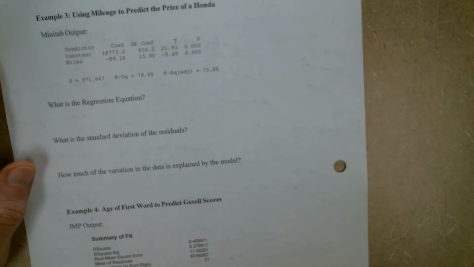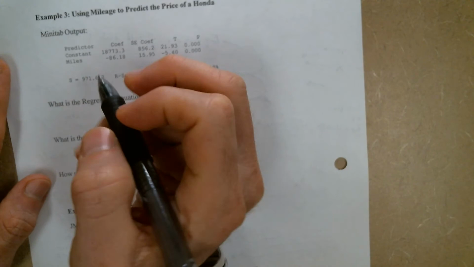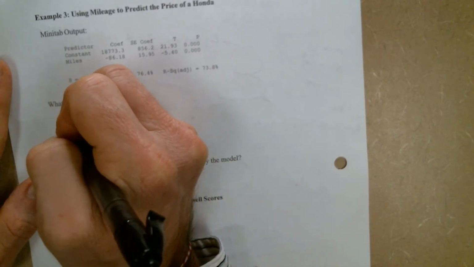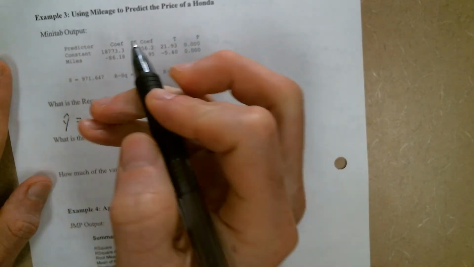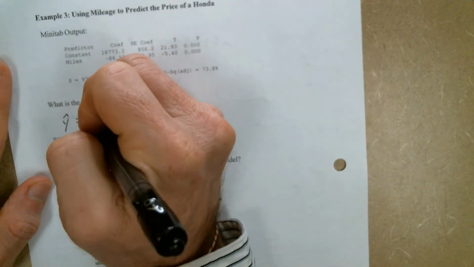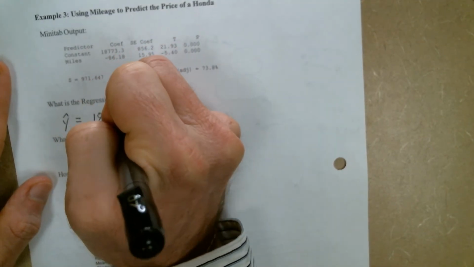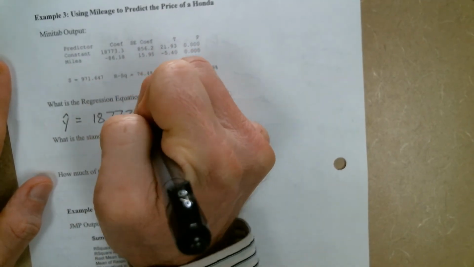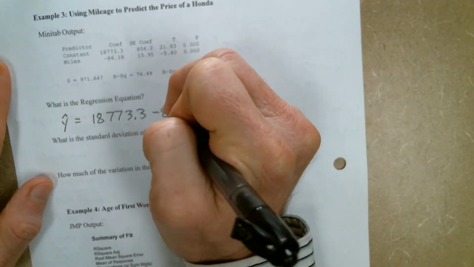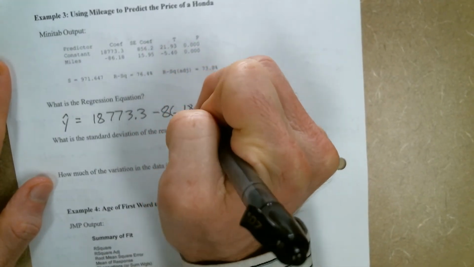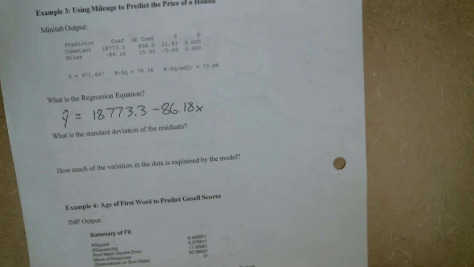So here's a Minitab output. It says, what is the regression equation? So from this, what's the regression equation? There's two ways you can write it. You can either write it as y hat equals, again, the constant would be our y-intercept, so 18773.3 minus 86.18x. Or the more useful way to write it is to put it in context.